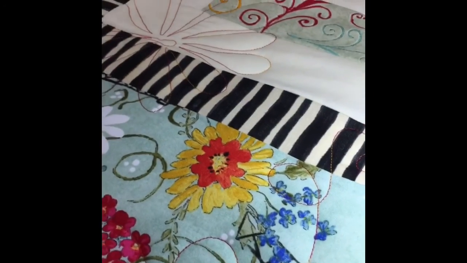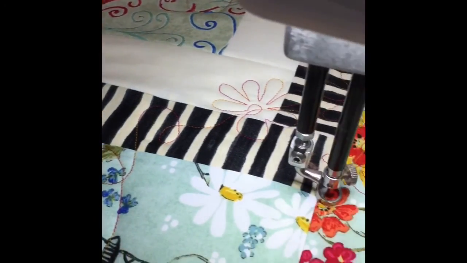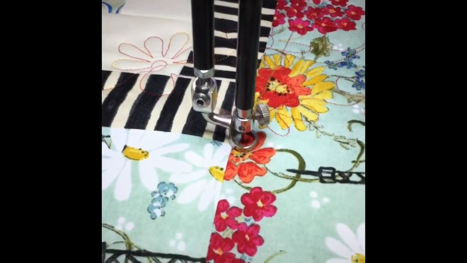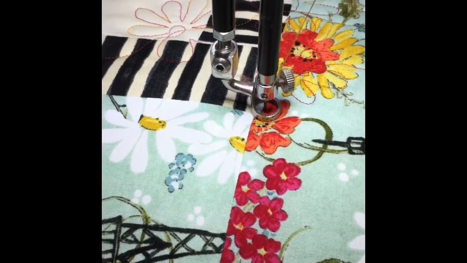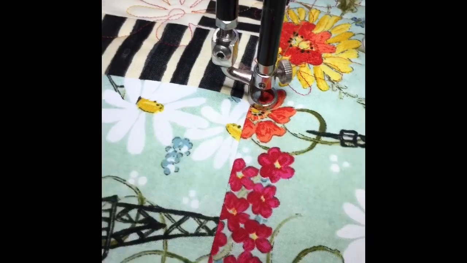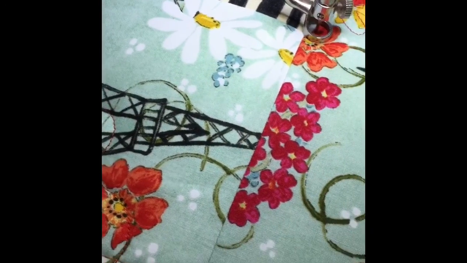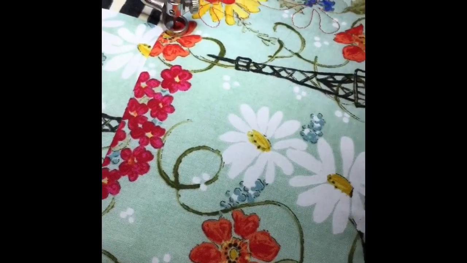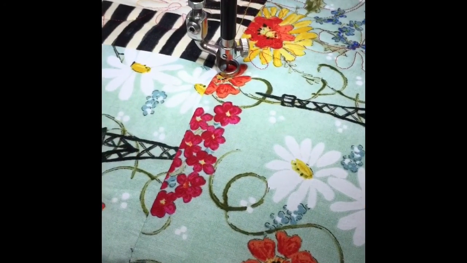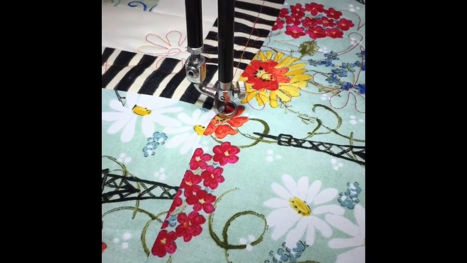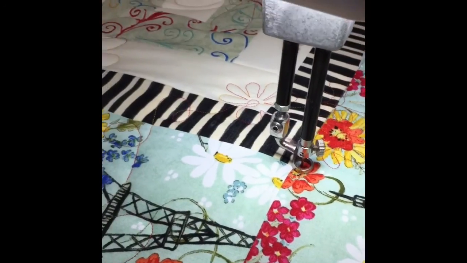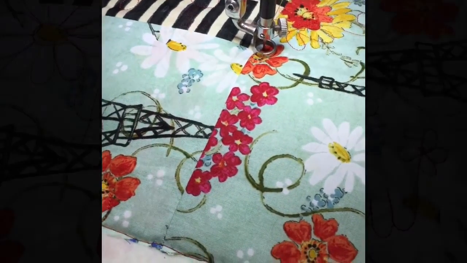I have some large flowers and some little flowers, and I'm down to this last corner, so I slowed the machine down, paused it, and took it off of the computerized quilting, and now I'm in free motion. I'm going to add a little postcard or love note down here in the bottom corner, and then I will change the thread to black, both top and bobbin, and go back in and stitch on some Eiffel Towers.